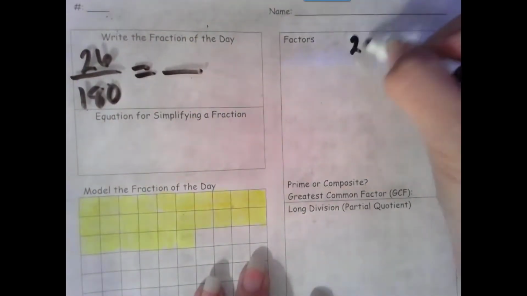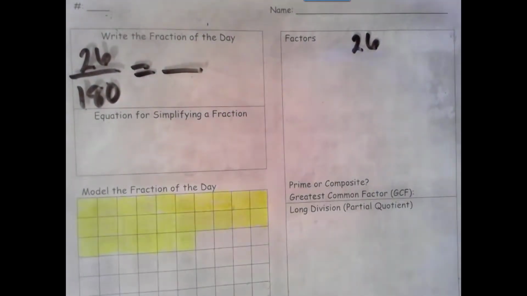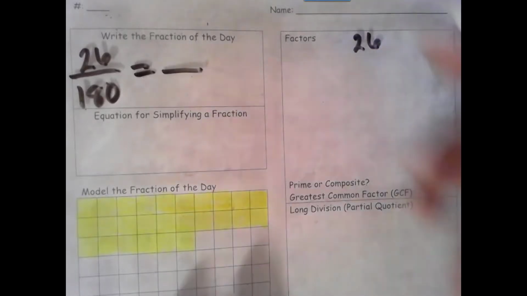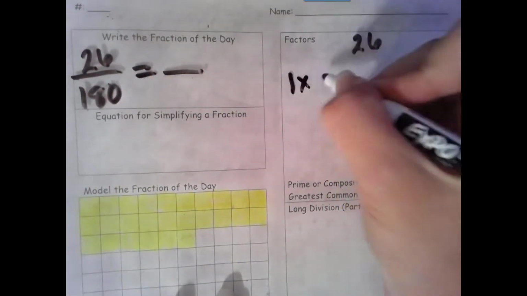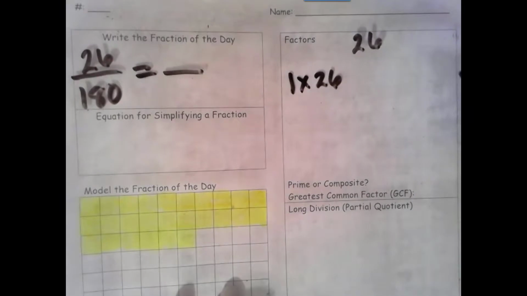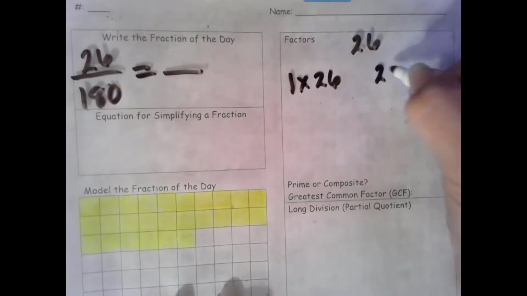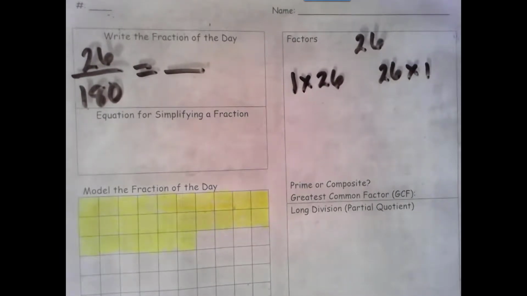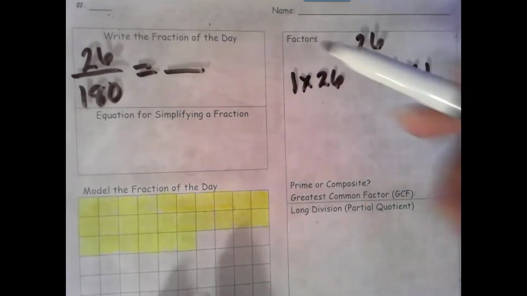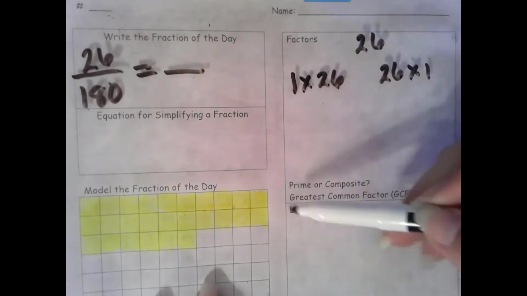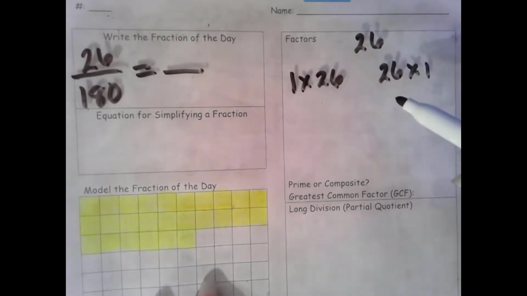Let's find the factors of our numerator, which is 26. Two factors we always know are 1 and the number itself. Using the commutative property of multiplication, I can also write it as 26 times 1. Now I'm going to go through my divisibility rules in an orderly fashion. That means I go to 2, 3, 4, 5. I go in order so I don't miss any.